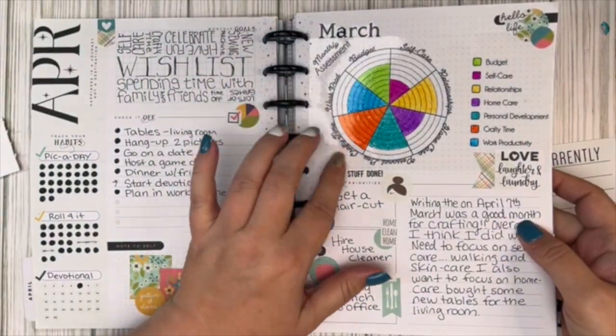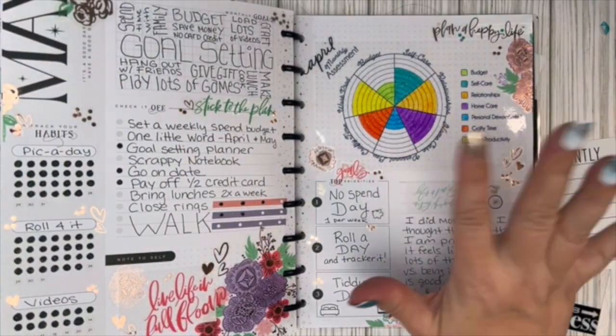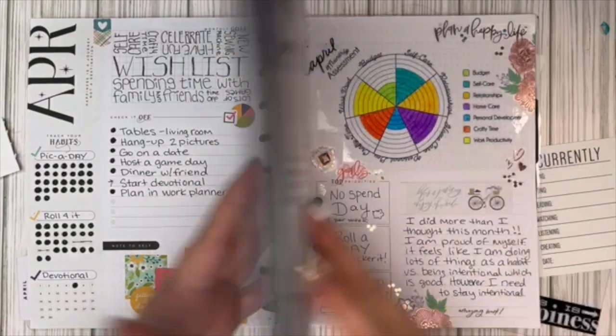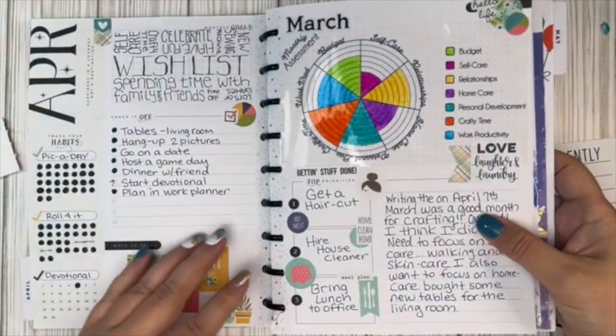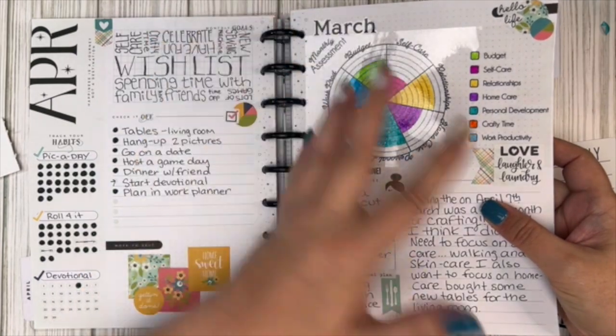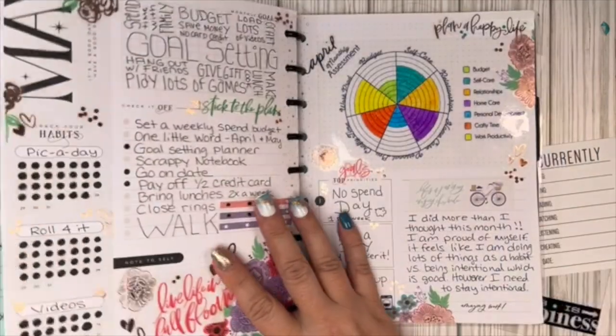So you can see there's really a lot of crafting time for this one versus this month in April, I didn't do too much. And so each month it gives me a gauge of what I'm spending time on. Like this month, I really needed to focus for April. I needed to focus really on self-care.